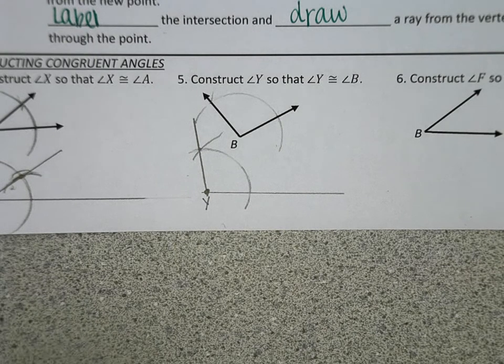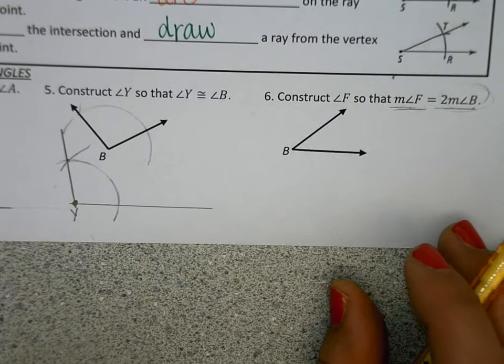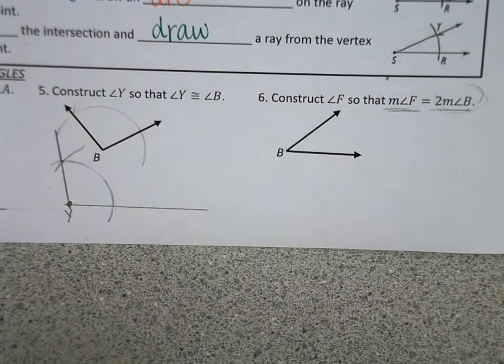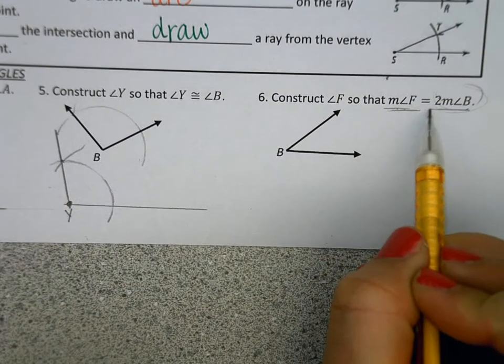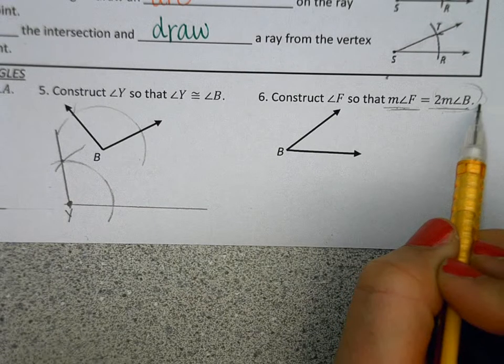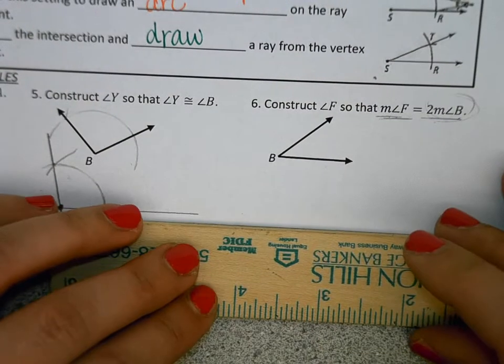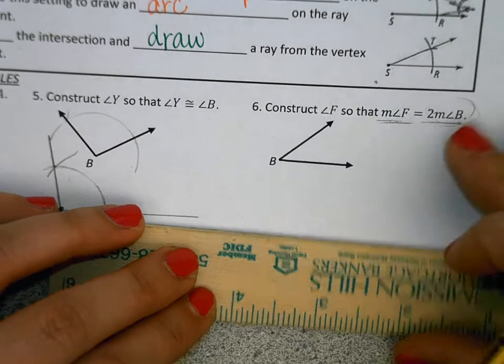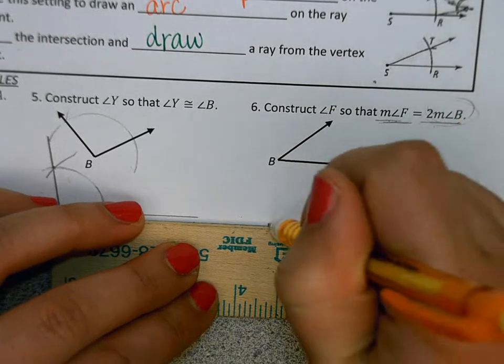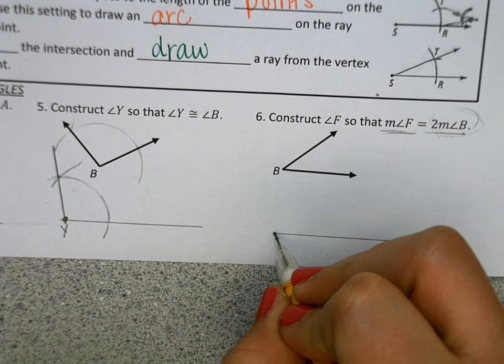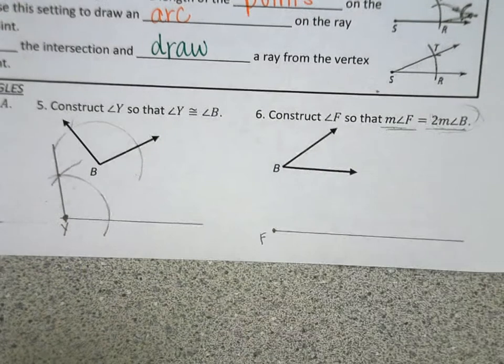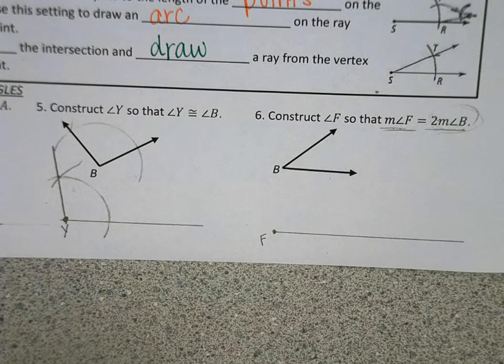Is everybody okay? Okay. Let's do the one where we add them together. So I want to construct an angle F so that the measure of F is equal to 2 times the measure of angle B. So that means I want to make 2 of these angle B's. So we're going to start with our ray. So draw a ray, or using your straight edge. Let's put an end point there. We're going to call it F.